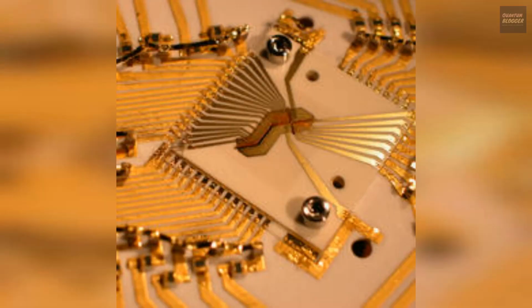In summary, Paul traps use radiofrequency and static electric fields, Penning traps use magnetic and electric fields, and ion traps, in general, use electromagnetic fields to trap ions. Each type of trap has its own strengths and weaknesses, and the choice of trap depends on the specific requirements of the experiment or application.